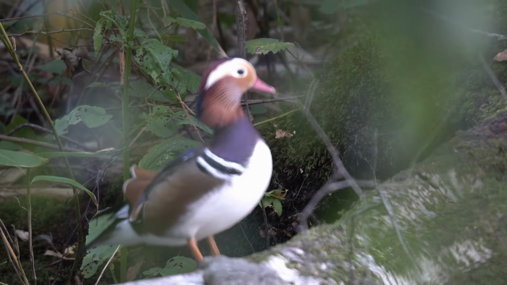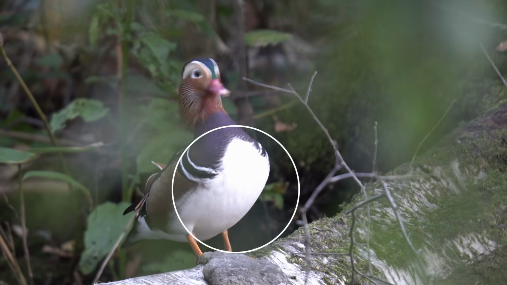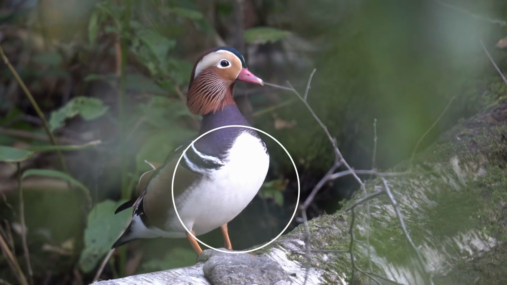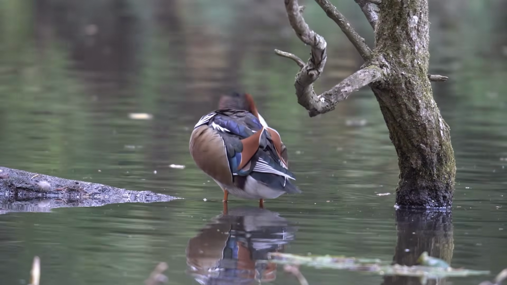Now, one reason why people would want to use spot metering is when you have a highlight or some bright area, for example, like a white bit of plumage on this mandarin duck you can see here, in a very, very dark environment. And the goal here is to try and expose the highlight in order to not lose any detail. But I want to show you now why this is not always a great idea.